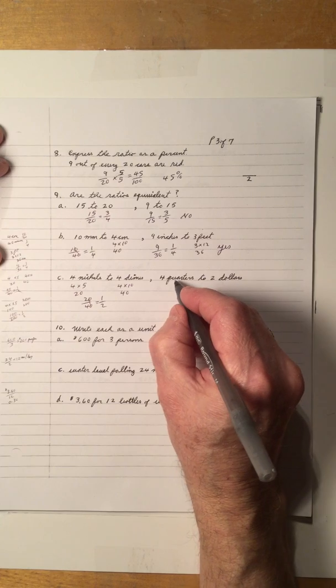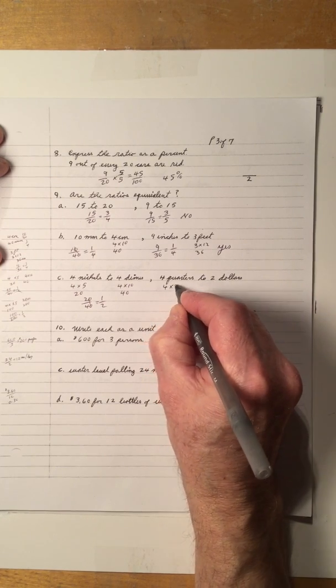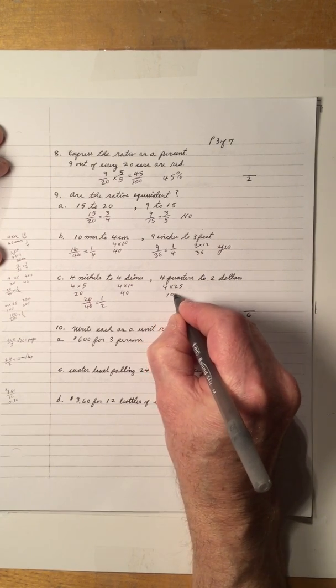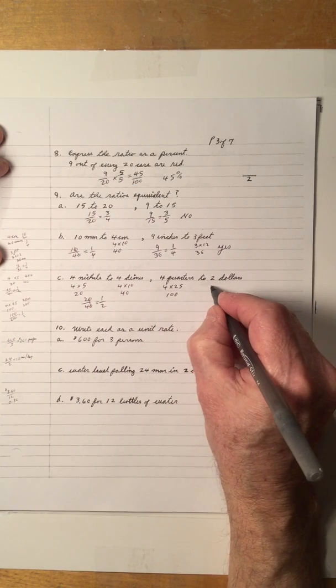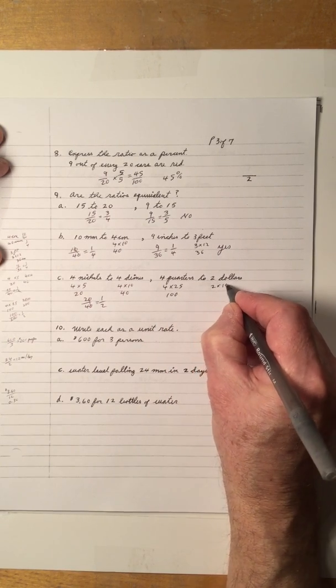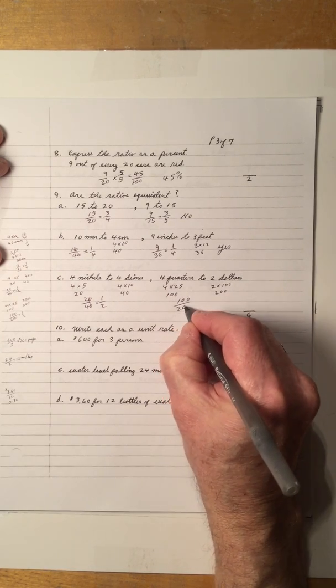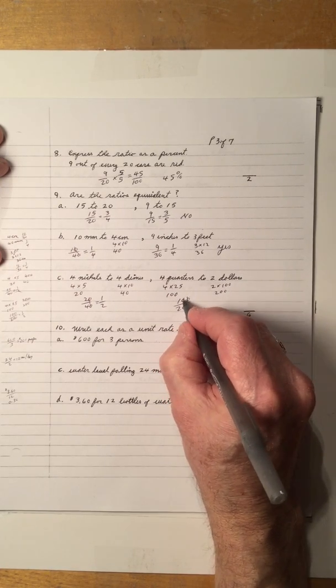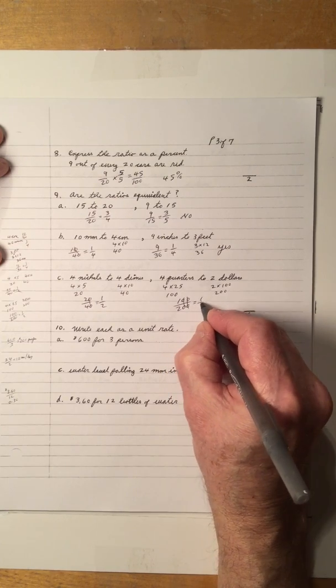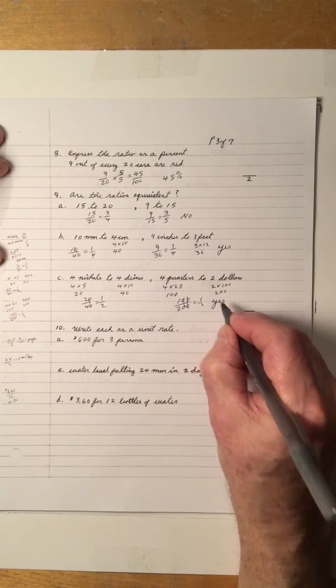And we have 4 quarters, so that's 4 times 25 cents, so that's $1 or 100 cents. $2 is 2 times 100 cents, so that's 200. 100 divided by 200, scratch the zeros, you divide them each by 100, you get 1/2, and the answer is yes.